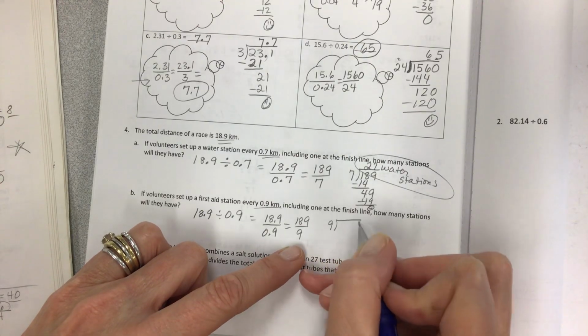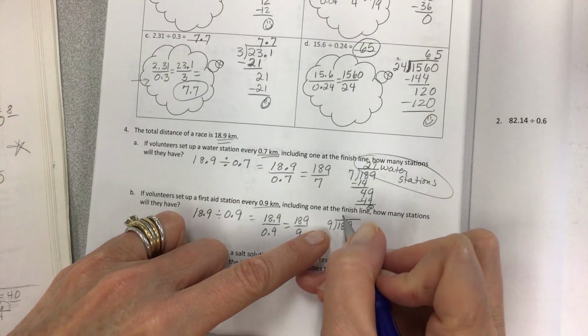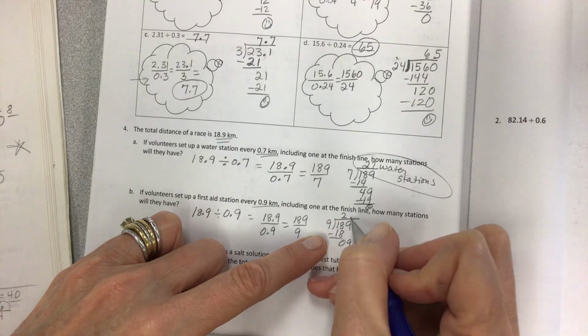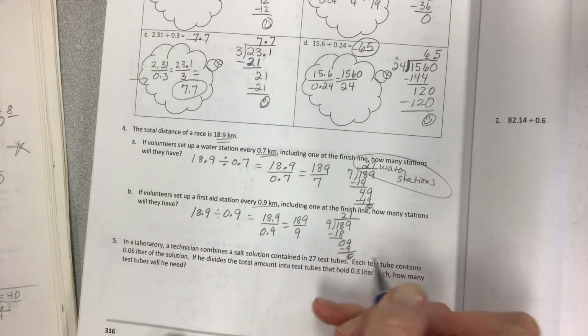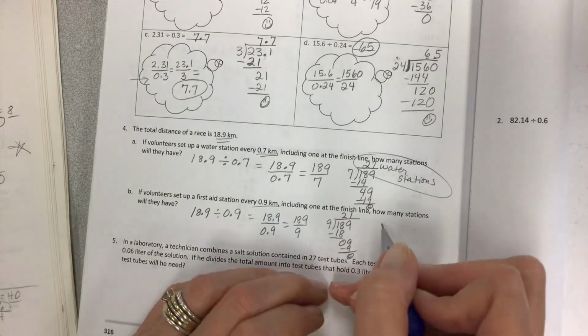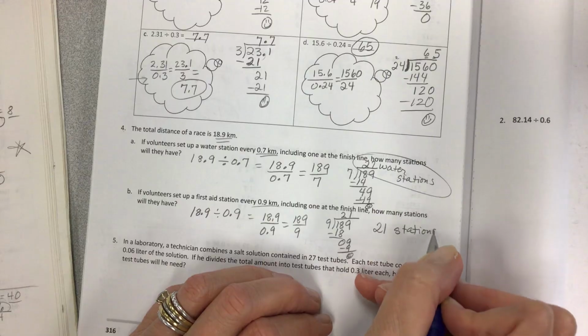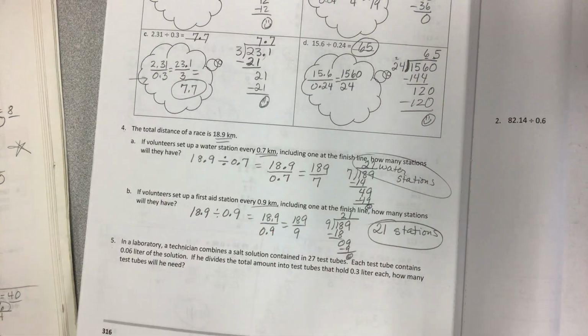And the standard algorithm, I'm going to try to write a little smaller. This is even easier. 9 goes into 18 2 times, for 0 left over, and then bring down the 9, and that's a 1, and again 0. Hooray. So 21 stations with them farther apart. That makes sense.